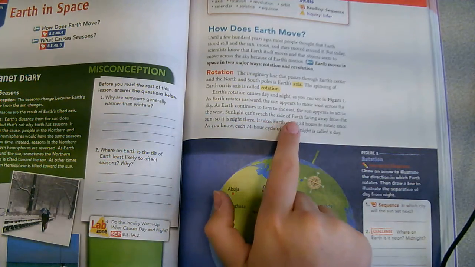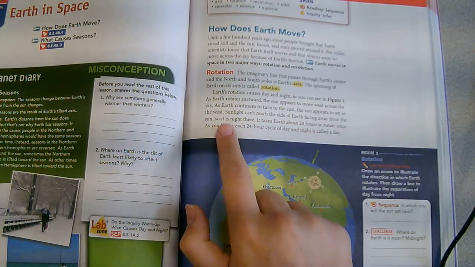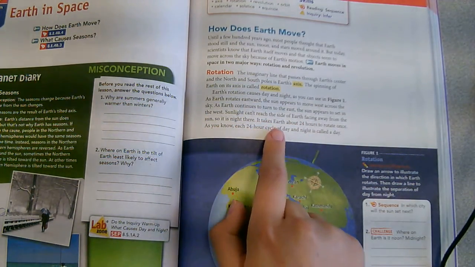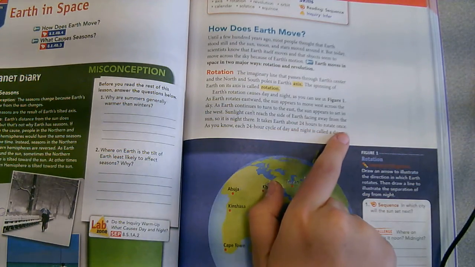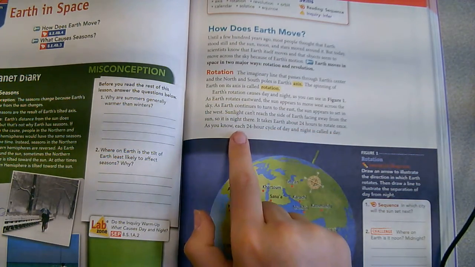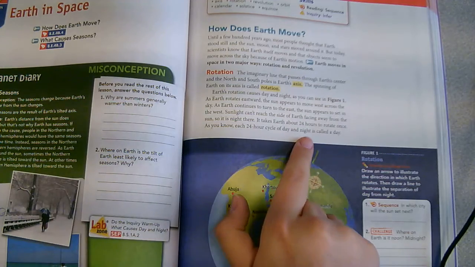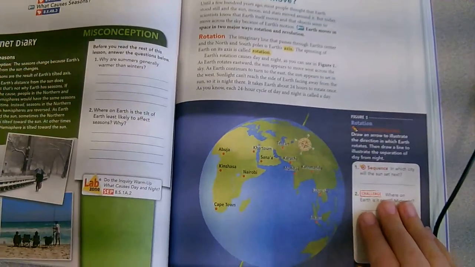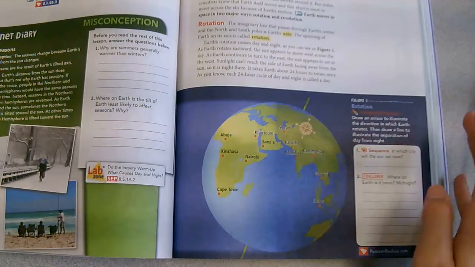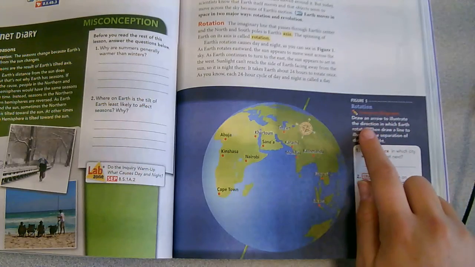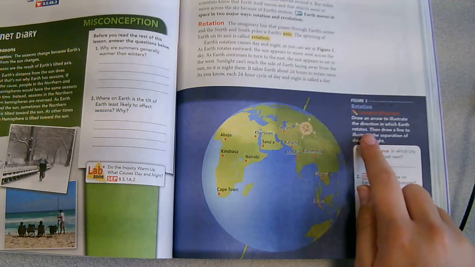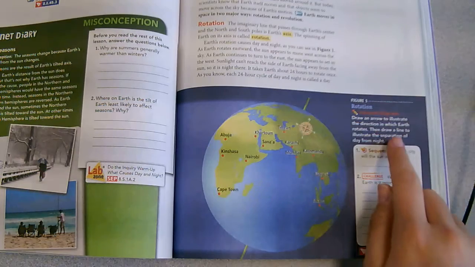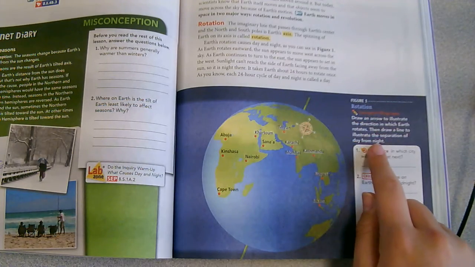Sunlight can't reach the side of Earth facing away from the sun, so it is night there. It takes Earth about 24 hours to rotate once. As you know, each 24-hour cycle of day and night is called an Earth day, a regular day for us. All right, so for Figure 1, draw an arrow to illustrate the direction in which Earth rotates. Then draw a line to illustrate the separation of day from night.